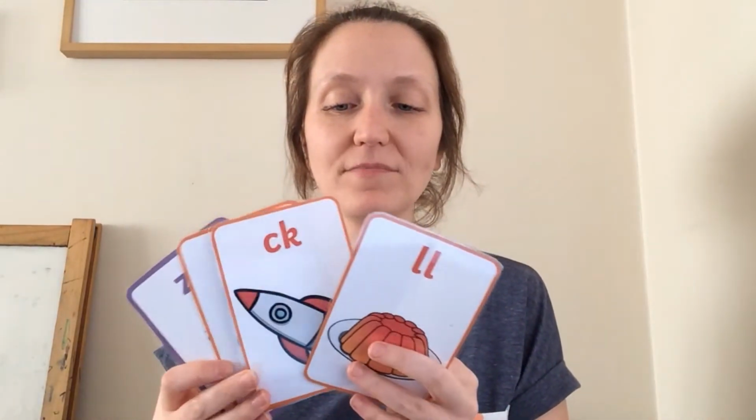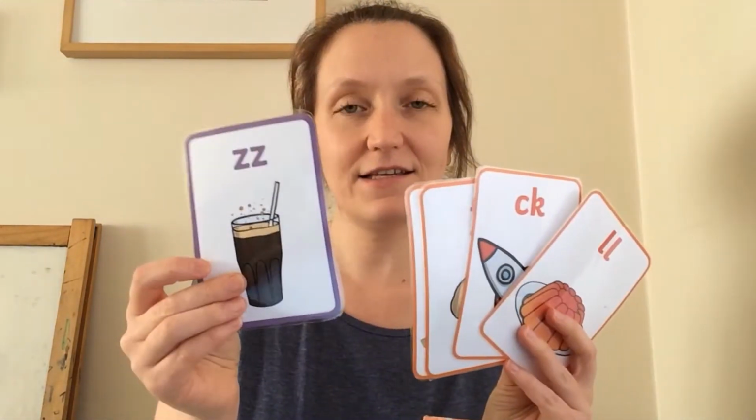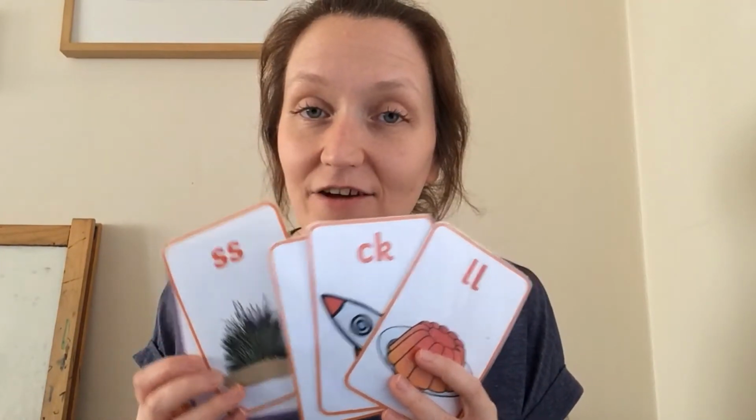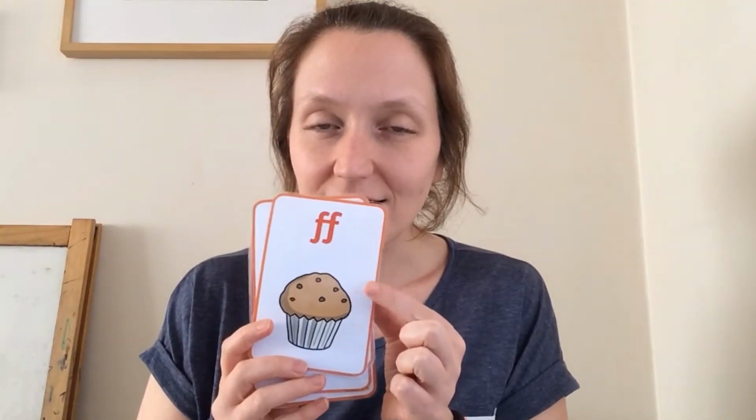Now here we've got our phase 2 digraphs and this digraph from phase 3, and these are all of our ones that have 2 letters that are the same, or like on this one, it's the same type of letter, isn't it? Both these letters make the same sound. What are our rules for these digraphs? Well done. These ones are the ones we use in the middle or at the end of words. Do we ever use them at the beginning? Nuh-uh. Not these ones. We can't use these ones at the beginning of a word.